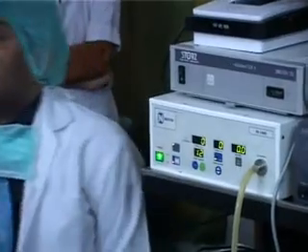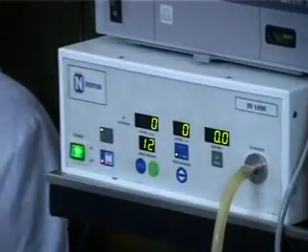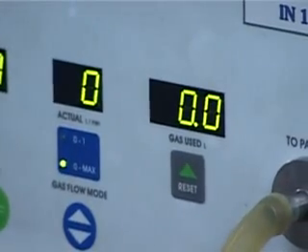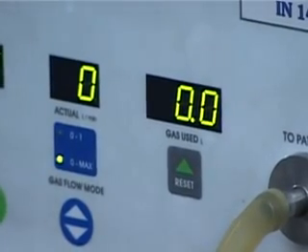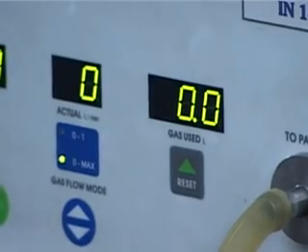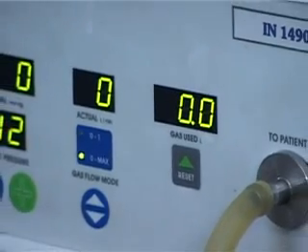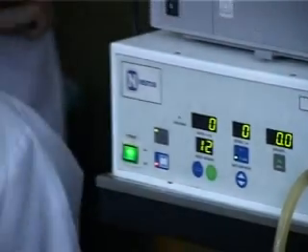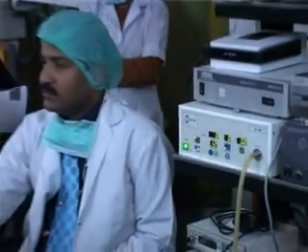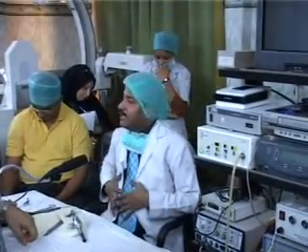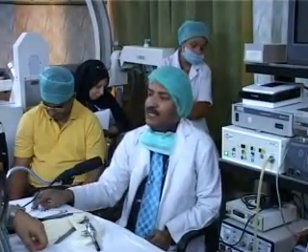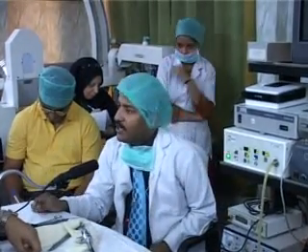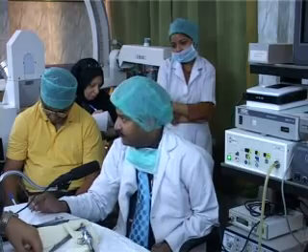Total amount of gas used for a normal built abdominal cavity to achieve a preset pressure of 12 is minimum 1.5 liter and maximum 6 liter.